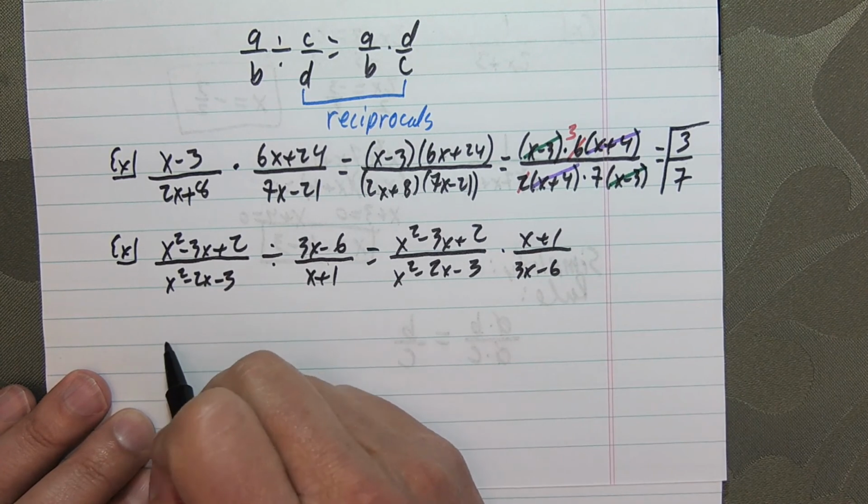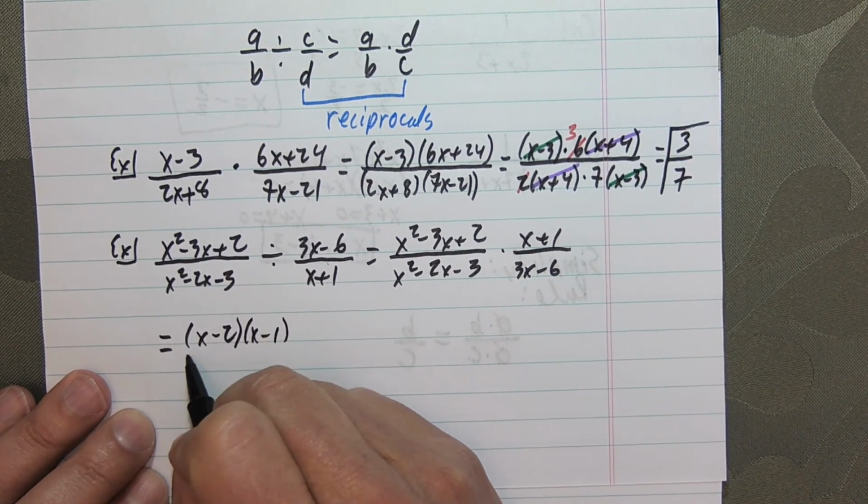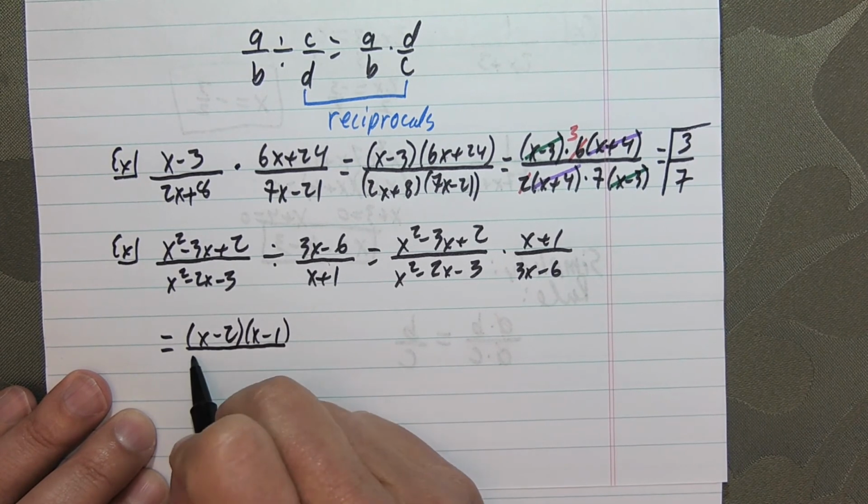So I'm going to go ahead and factor the numerator. And the denominator.